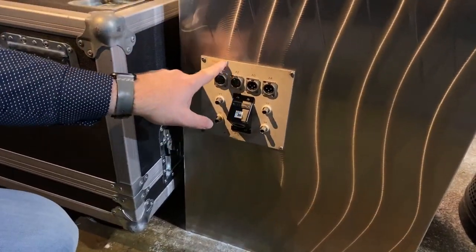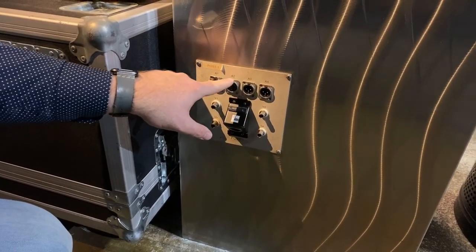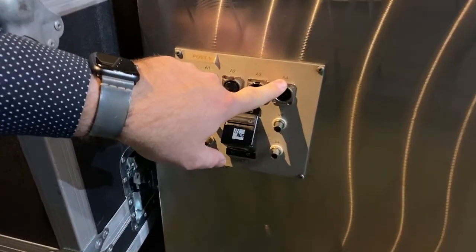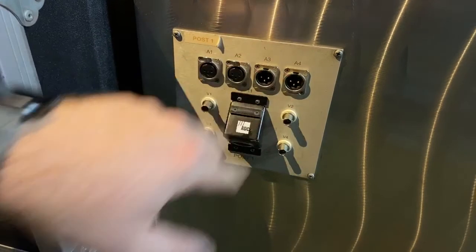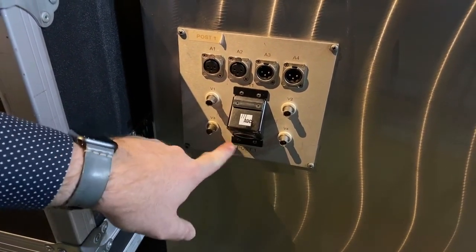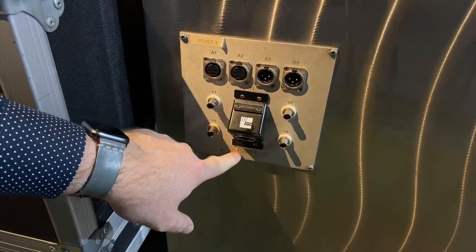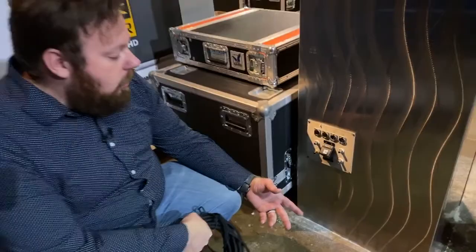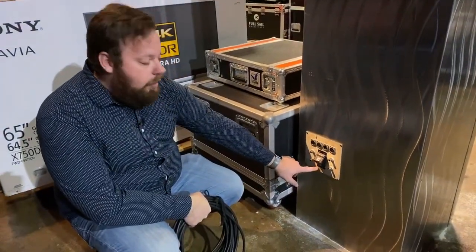Here is post 1 and has A1, A2, A3, and A4. A3 and A4 are comms. We have our post for another camera. So if we had another camera set up, that would be camera 1. Okay, would go to post 1.